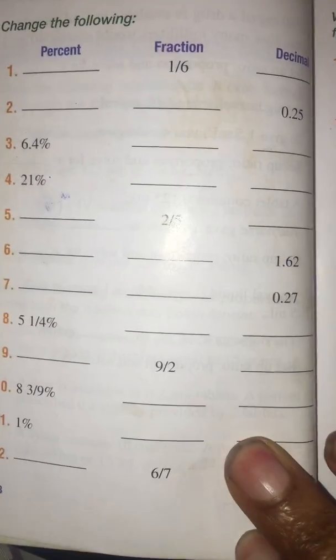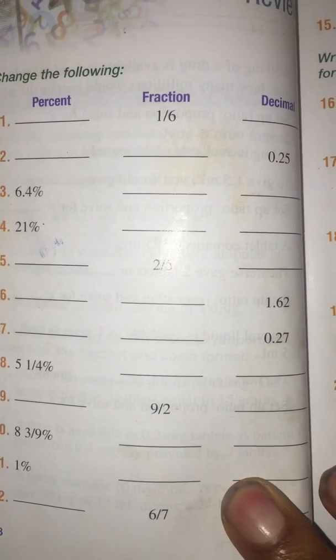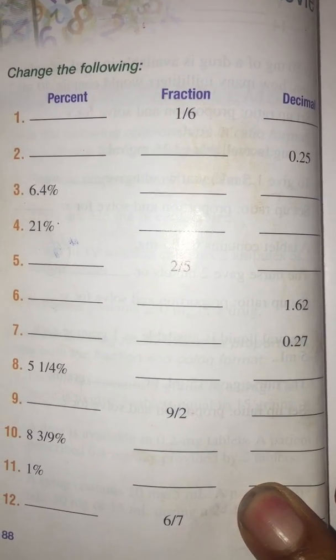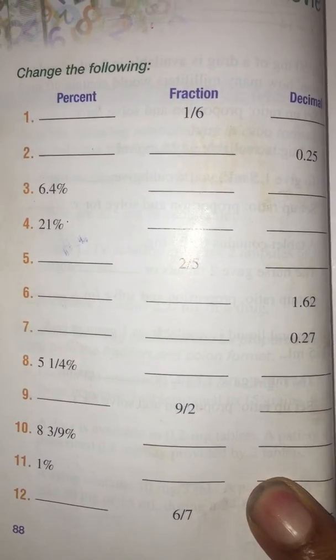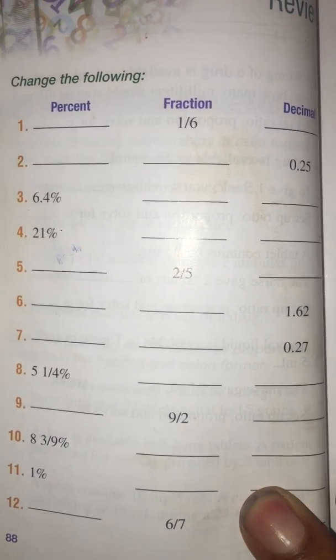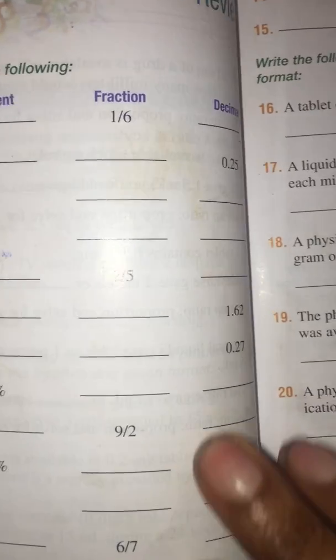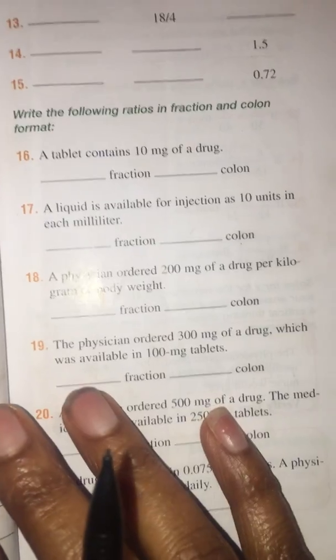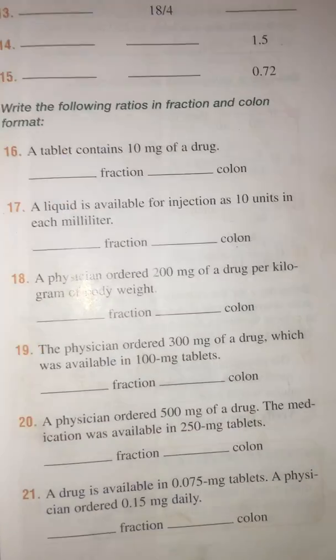Let's start with page 88. I know we did this in class together, those ones that you struggle with, like number 3, number 6 in class, and also number 8 as well. Okay. And I also want to make sure that I know we did number 16 together in class.